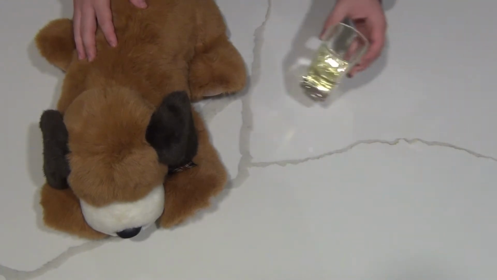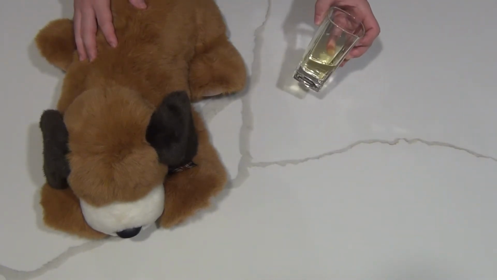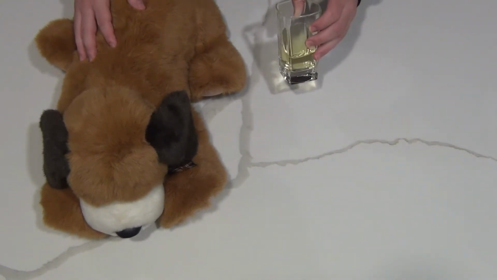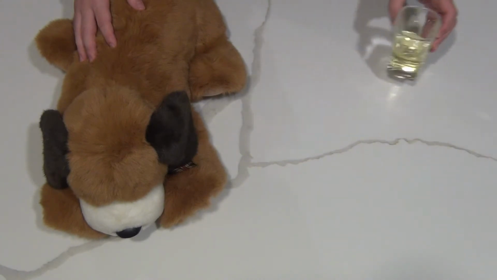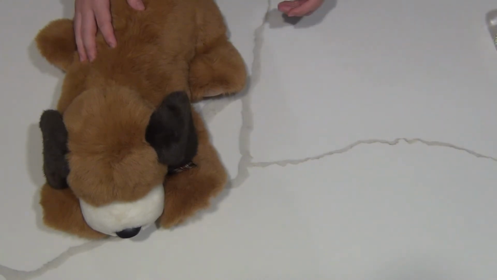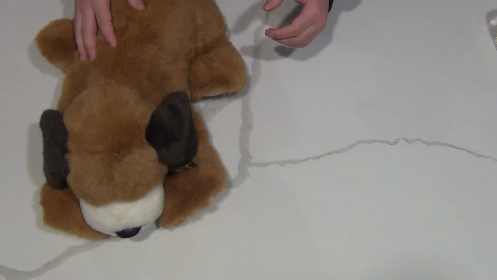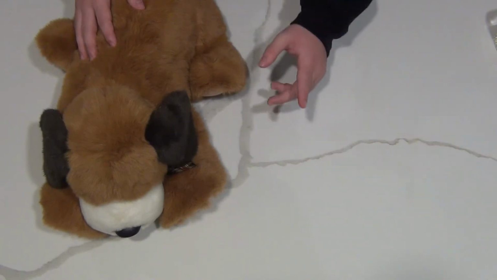However, to be sure, we need to get a blood test and a urine test. This is a sample of Mr. Fluffy's urine. As you can see, it's very dilute. Now, let us go see the urine test and the blood results.